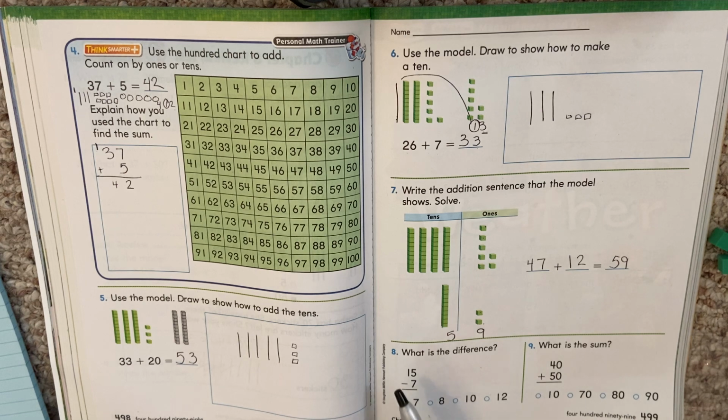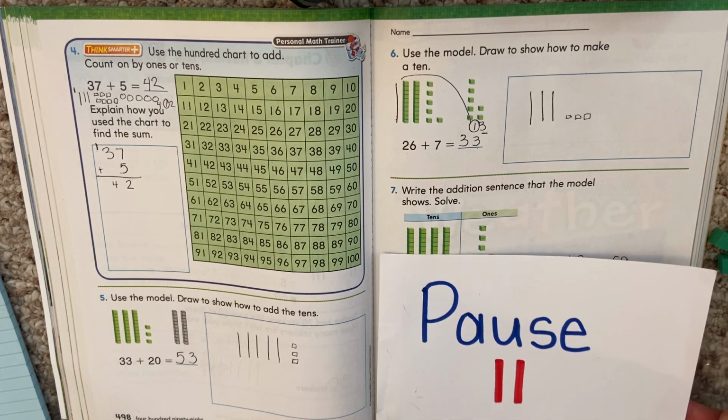All right. What is the difference? Remember, difference means subtraction. You are going to solve this. Subtract, find your answer. It's going to be either 7, 8, 10, or 12. So subtract this, find out which one it is. And then this says, what is the sum? You're going to add these two numbers together. Remember, sum is the answer to a plus problem. Add them together and then pick what your answer should be. Hit play when you're ready to check.